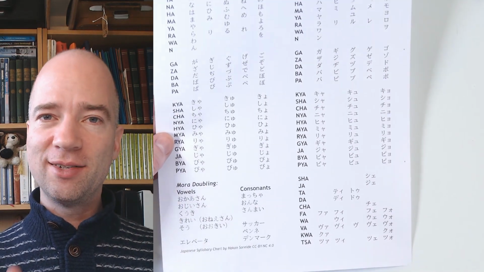Today I promised I would tell you some loan words, foreign words in Japanese, just to show you some of the uses of katakana in Japanese texts, and also show you some examples of the additional set of characters that isn't part of the standard Japanese syllabary.